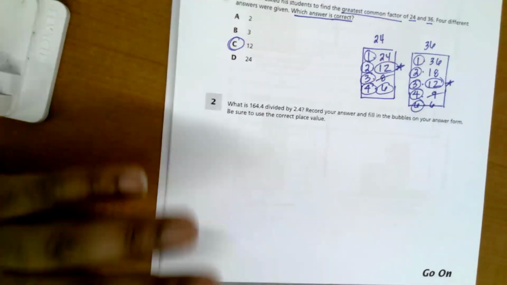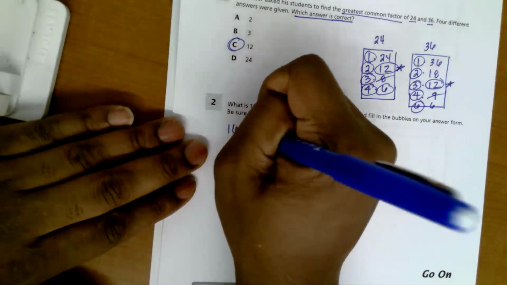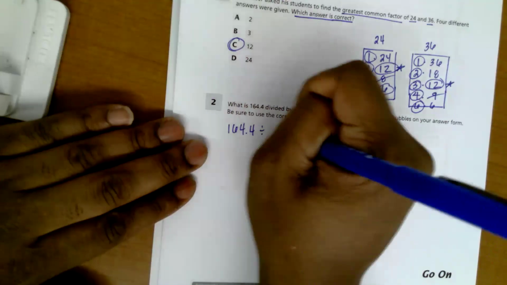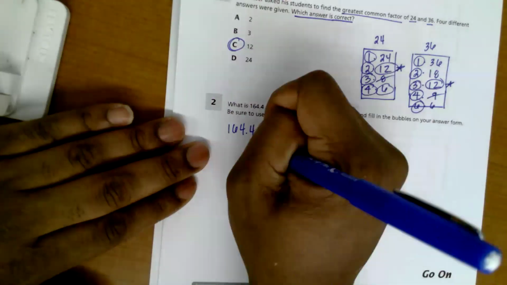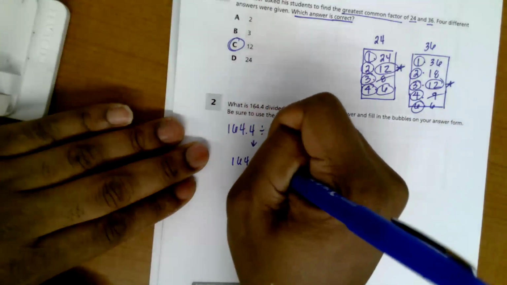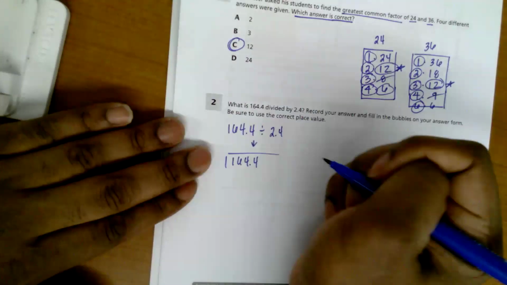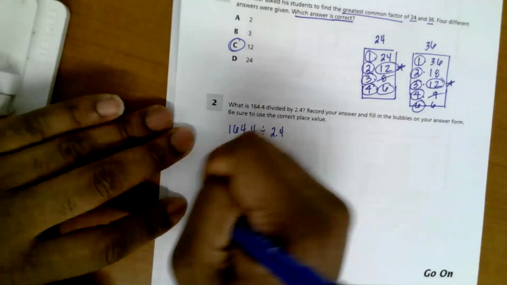Okay. What is 164 and 4/10 divided by 2 and 4/10? So we know we're dividing 164 and 4/10 divided by 2 and 4/10. Then you want to write it in standard algorithm. 164 and 4/10 goes under the house. 2 and 4/10 goes outside of the house. This is your divisor.